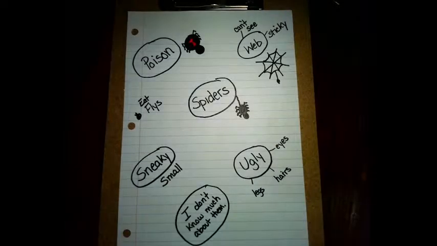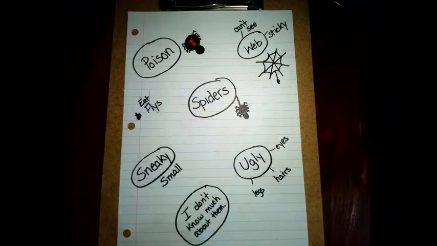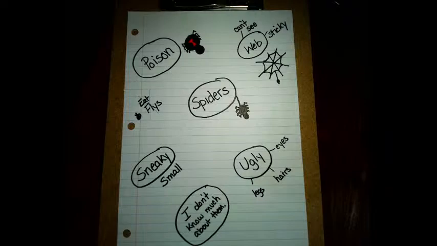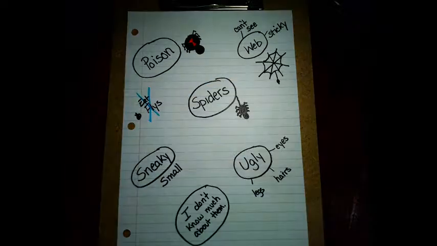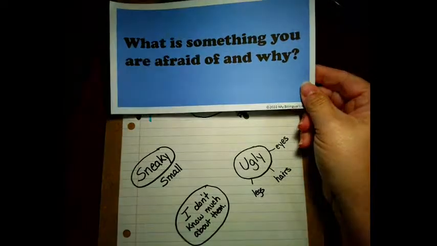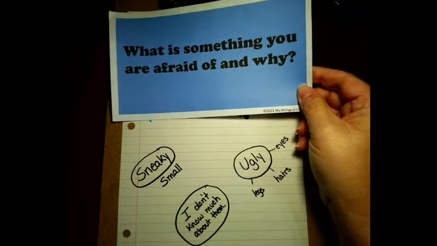Okay, so let's look at this and let me think about which ones I want to use. I've already said I really don't think we need to use eat flies because that's kind of something that is good about spiders. I like the fact that they eat flies, and since we're talking about what is something you're afraid of and why, that's not a good reason to be afraid of them.